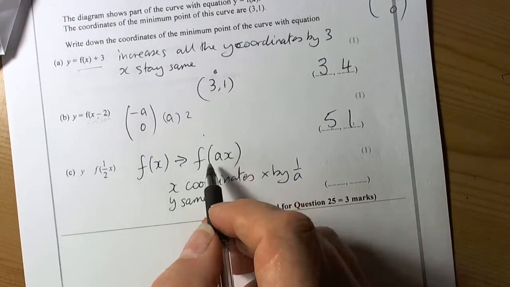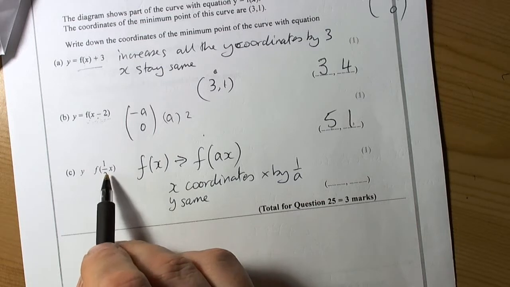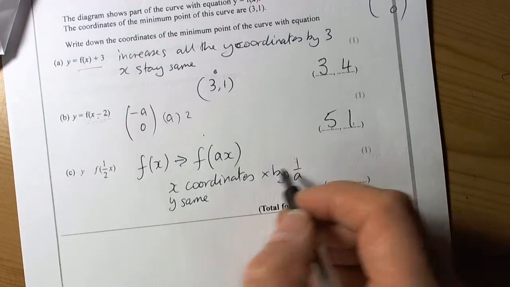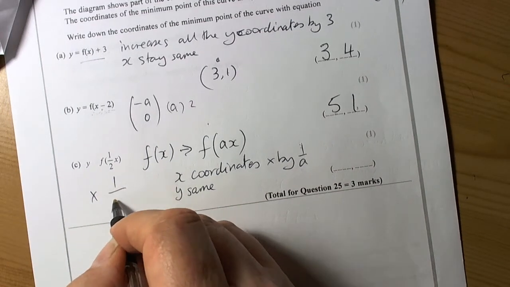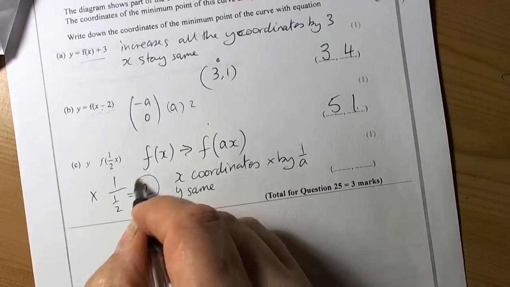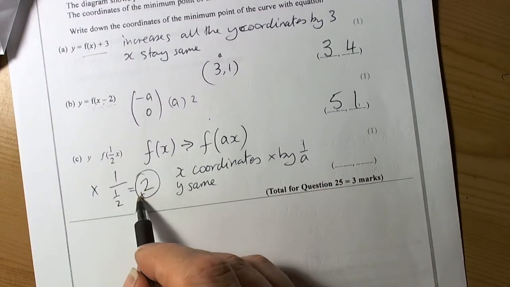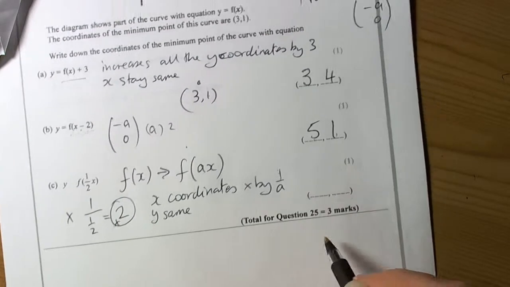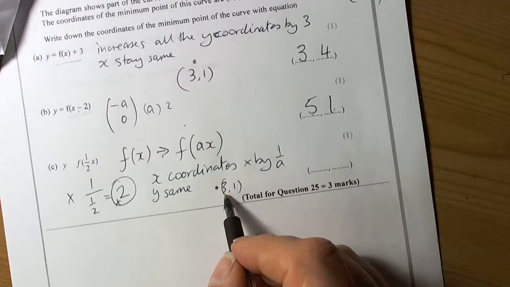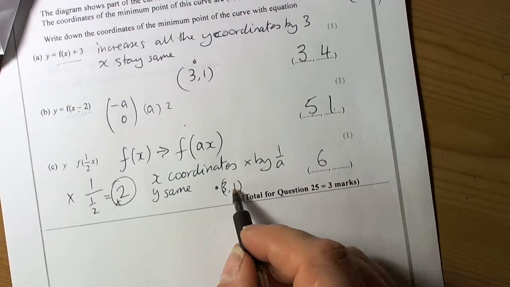So basically we've got to look at what is the function doing. Well, the a value in the function rule is 1/2, so we're going to multiply by 1 over 1/2. Well, 1 divided by 1/2 is 2, so in other words we're multiplying the x coordinate by 2. Well, the original coordinate was (3, 1), so the x coordinate will be doubled, 6, the y coordinate stays the same as 1.